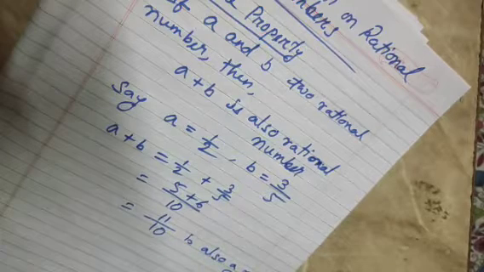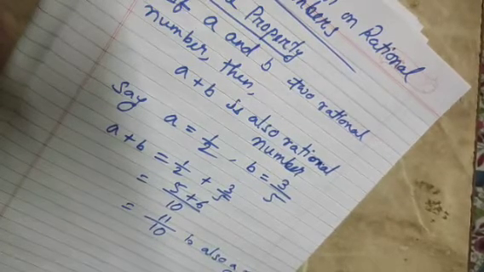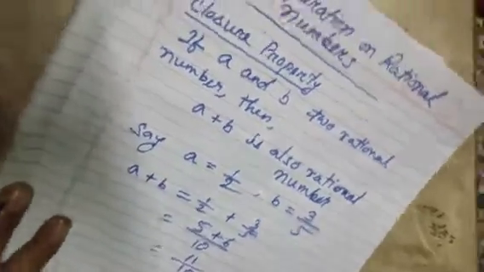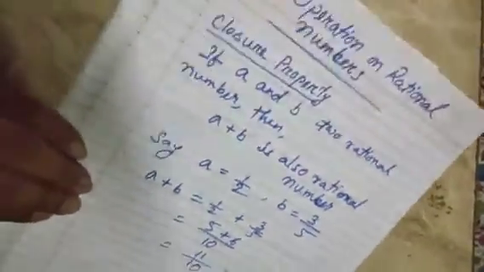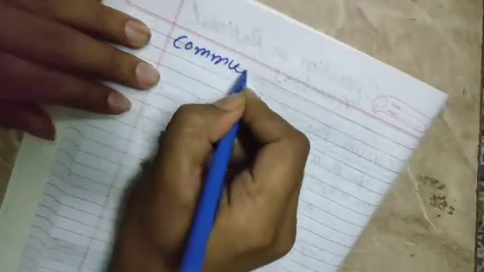Okay. Next one we have the commutative property.